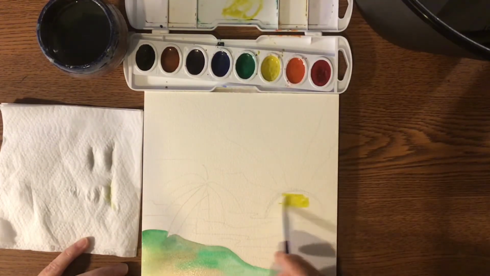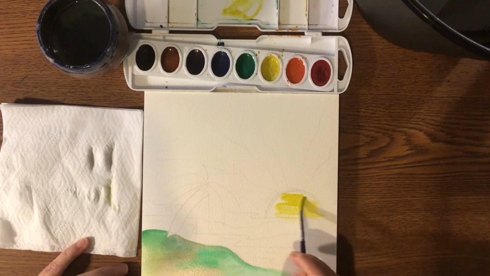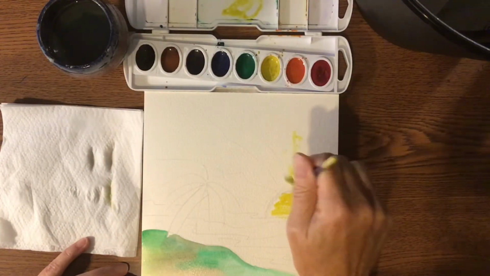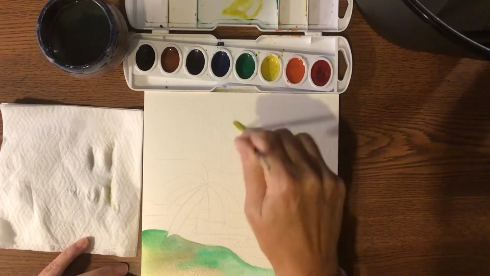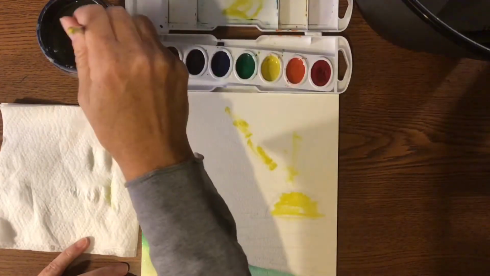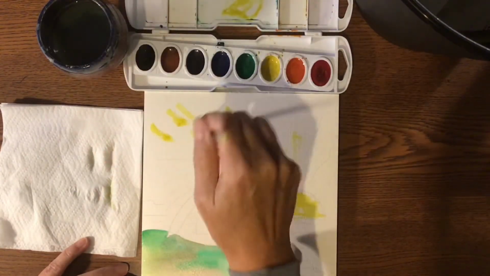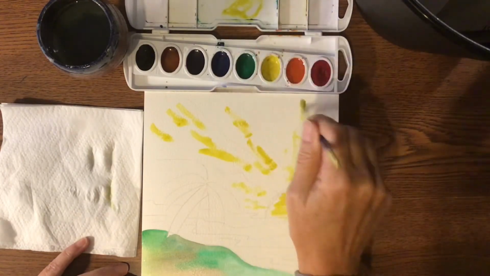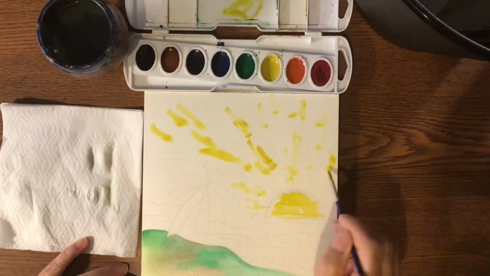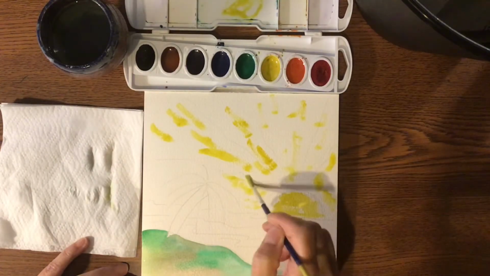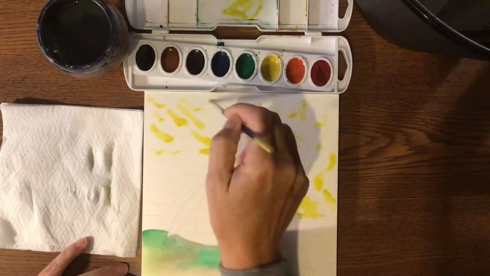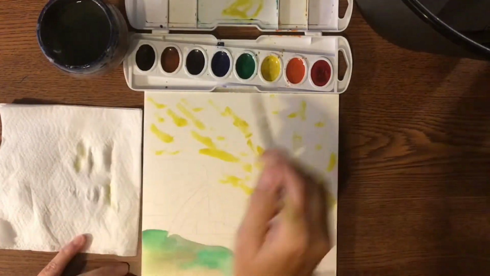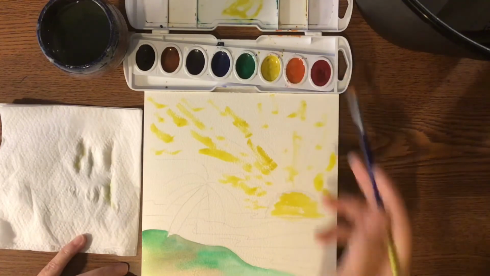So I'm definitely gonna start with a little yellow in my sun. Put a little yellow out here, and I'm gonna blend it in later on. So I can put little dabs of yellow here and there. Remember, I'm using my watercolor, so it definitely helps a little bit. And so I'm gonna clean off my brush, get into my orange.